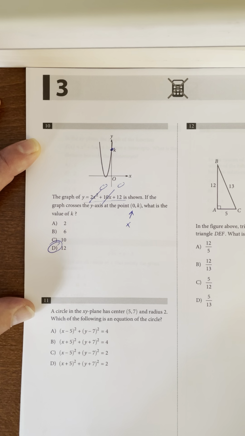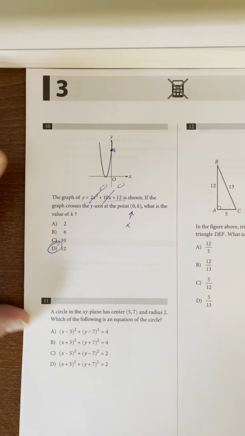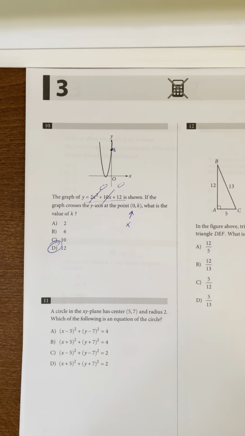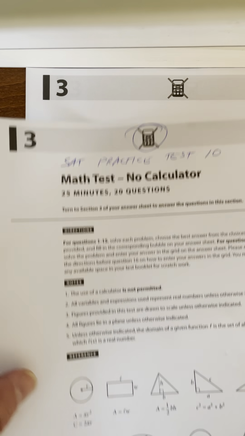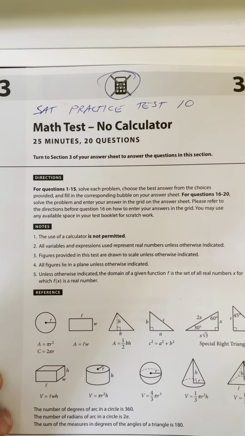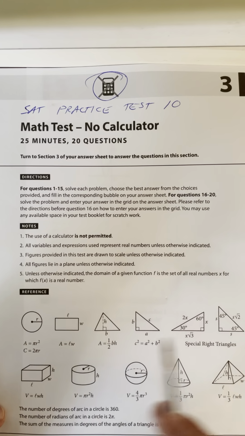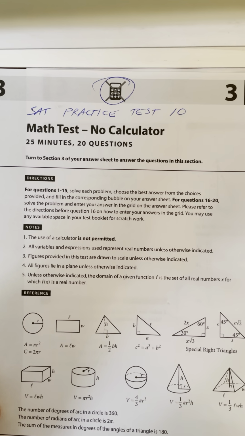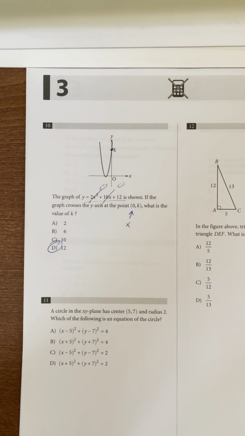All right, 11. A circle in the xy plane has a center of (5, 7) and radius 2. What's the equation of the circle? If you remember the equation for a circle, first of all, they give you a lot of equations on the front page of the exam, as you can see here, but none of them are for the equation of a circle.